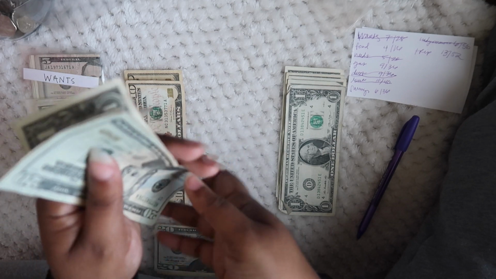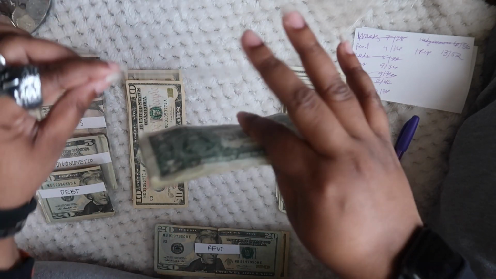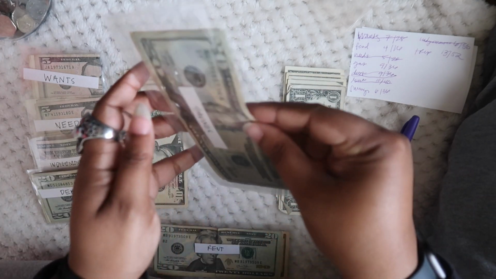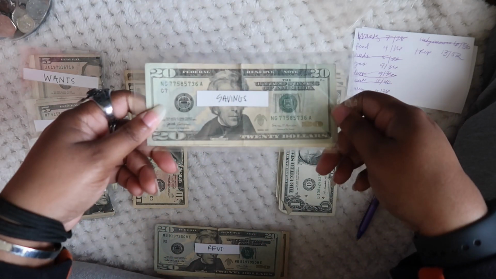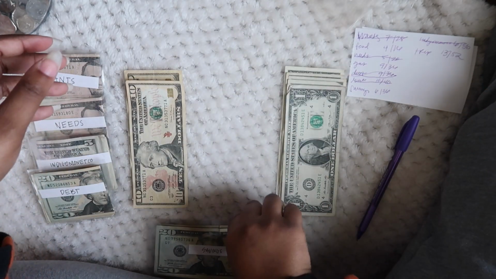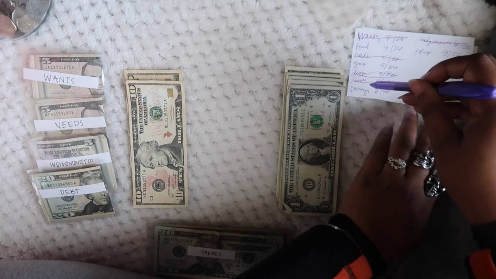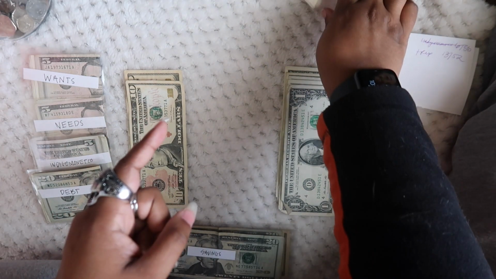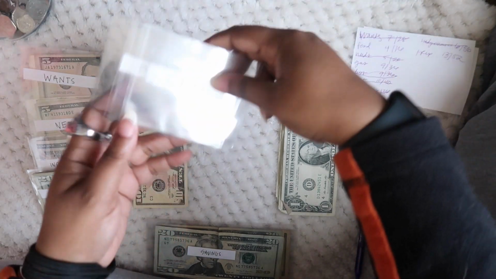And savings is just for things like birthdays, holidays, you know, Christmas. So I don't need this with me all the time. So now it's just in its own separate envelope. And we'll cross off savings. And now we have the new envelopes.